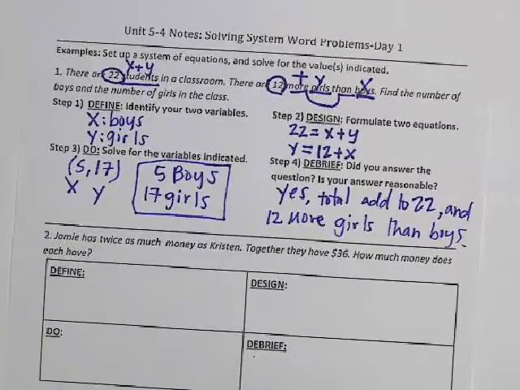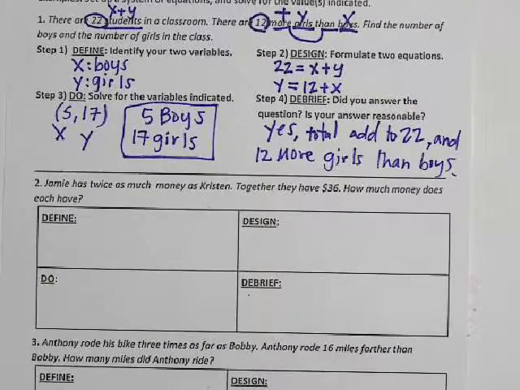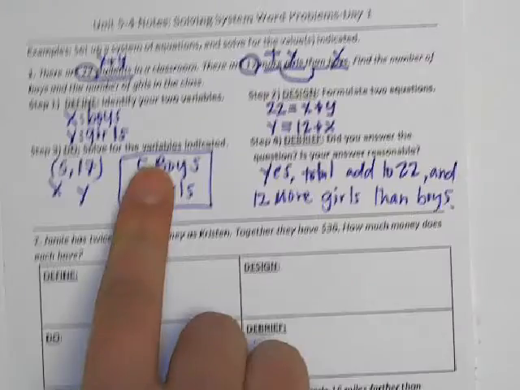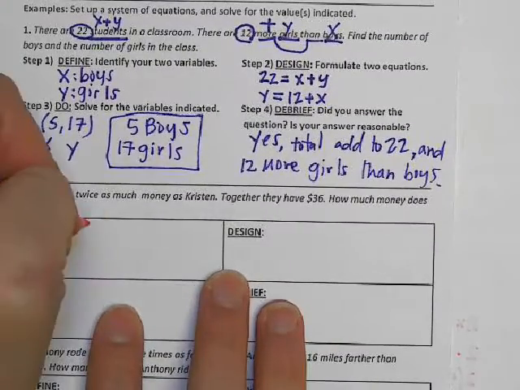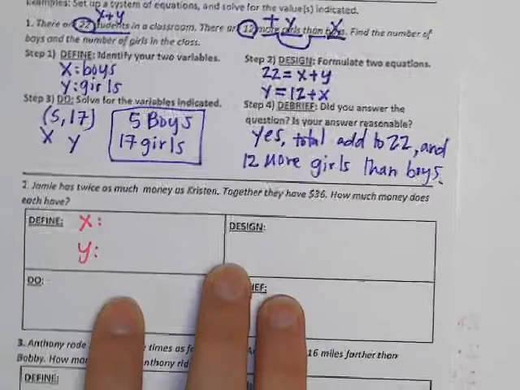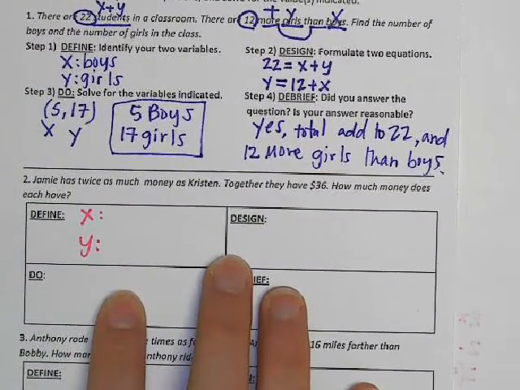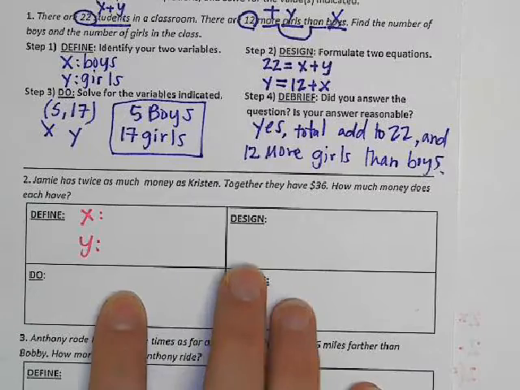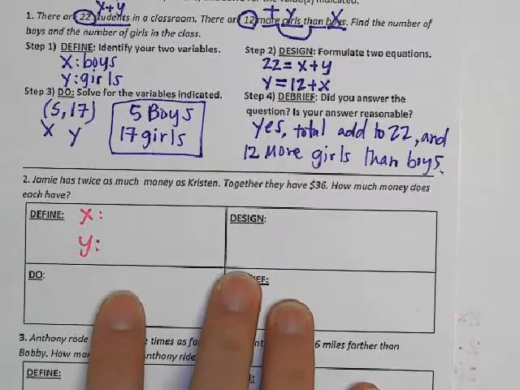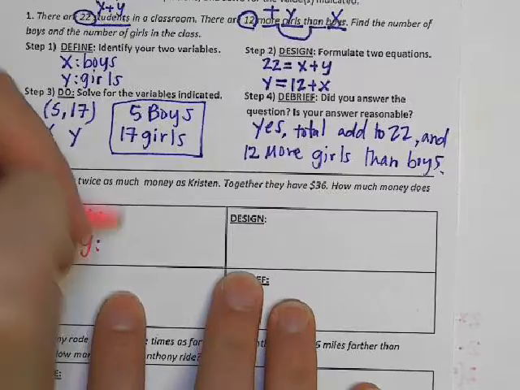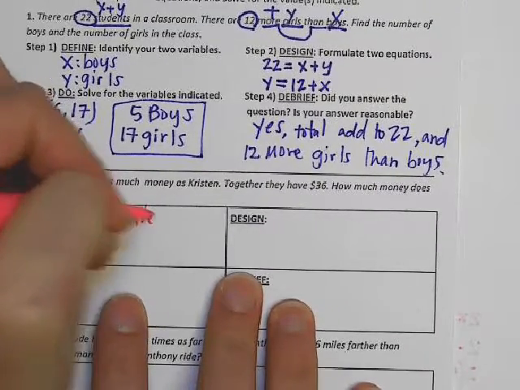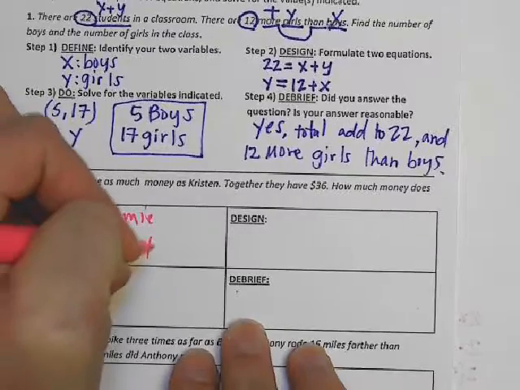Number 2. Jamie has twice as much money as Kristen. Together they have $36. How much money does each have? Okay, so step 1, we need to identify. Step 1, identify your 2 variables. Okay, so this first box, what are my 2 variables? X and Y. Okay, and what are X and Y talking about? What are we comparing? Jamie and Kristen. So I'm going to say X is Jamie, Y is Kristen.